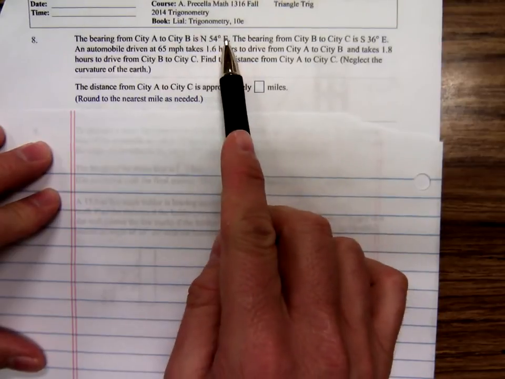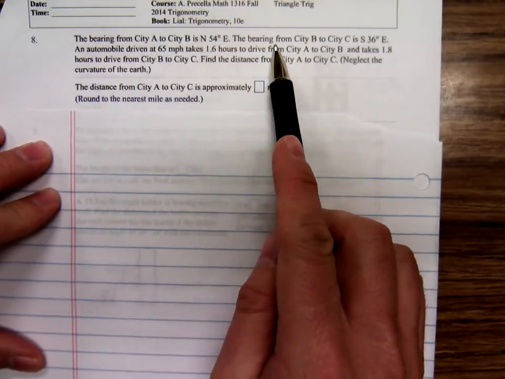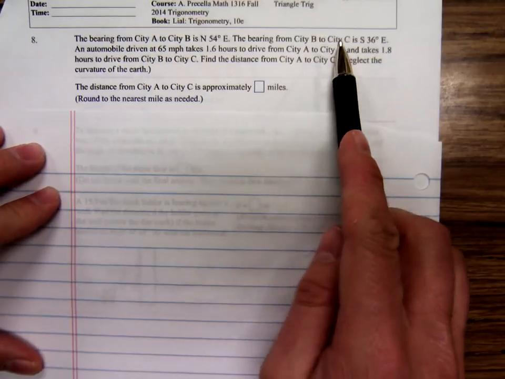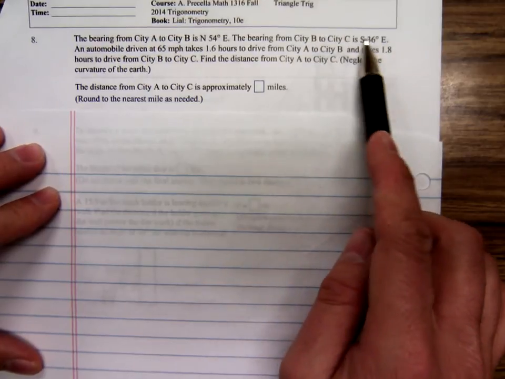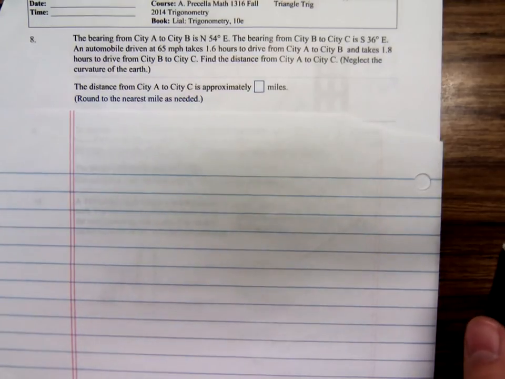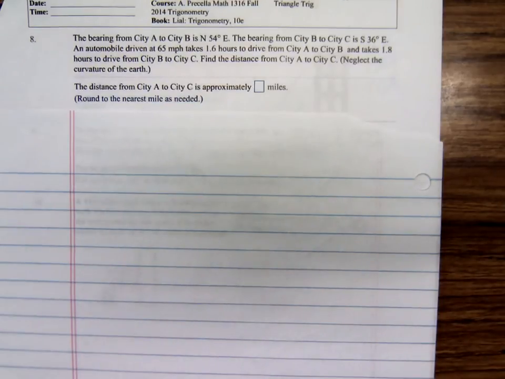The bearing from city B to city C is south 36 degrees east. An automobile driven at 65 miles an hour takes 1.6 hours to drive from city A to city B, and it takes 1.8 hours to drive from city B to city C. Find the distance from city A to city C, and once again, we are going to neglect the curvature of the earth.